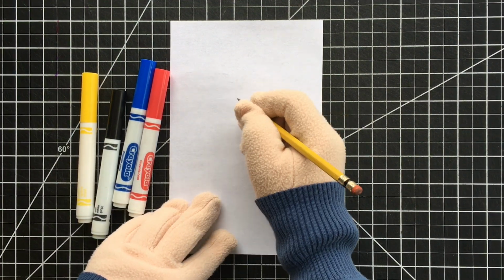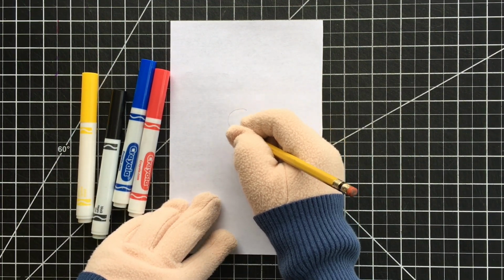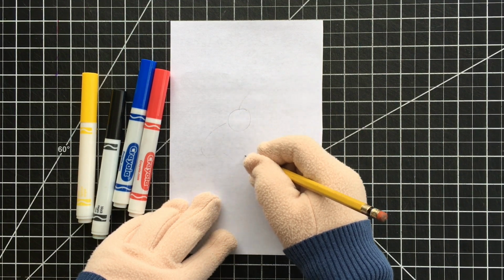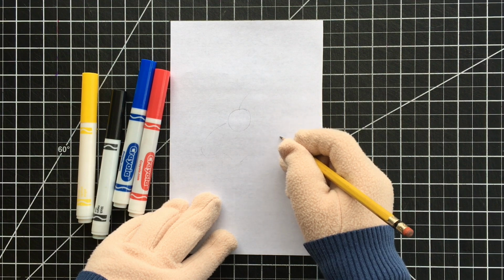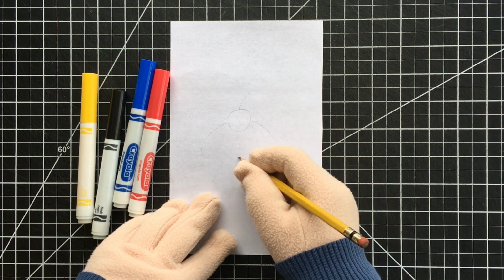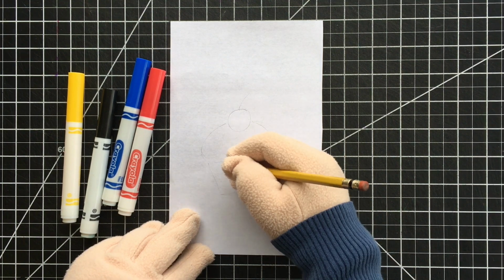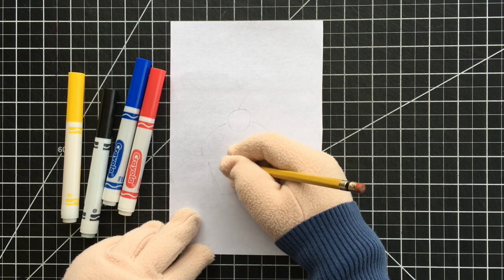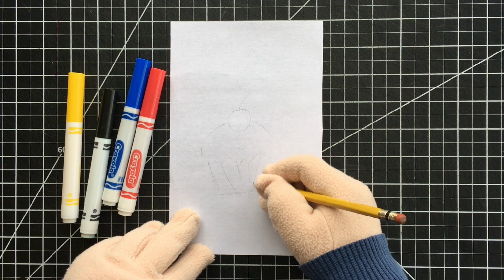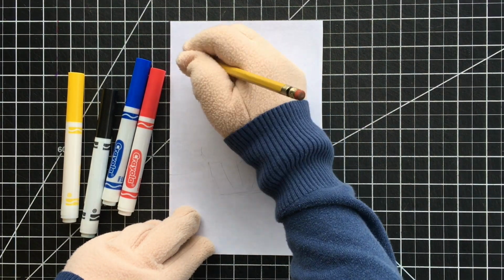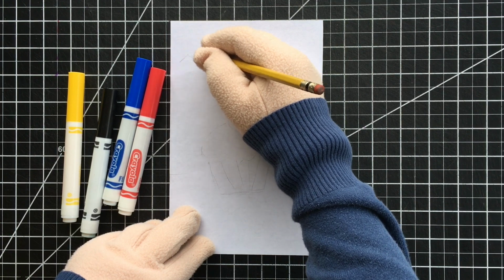I like to use a pencil because if I make a mistake, it is easy to erase. So first we draw our cupcake. And I'm going to add some words. Maybe I'll put the word yum.